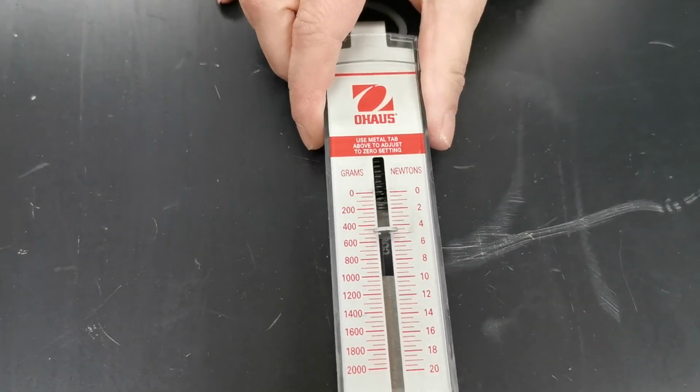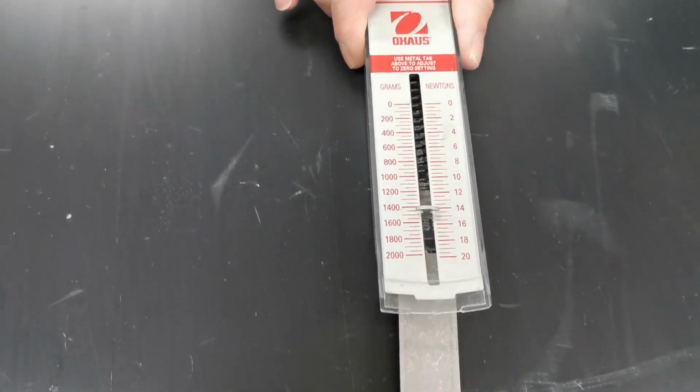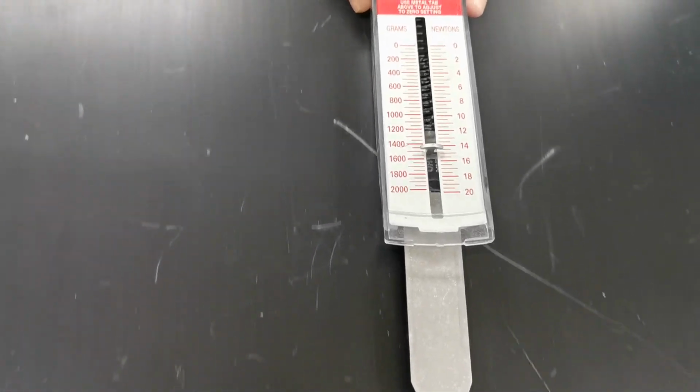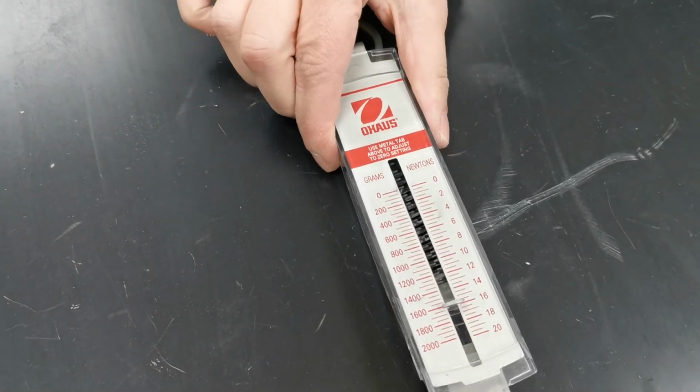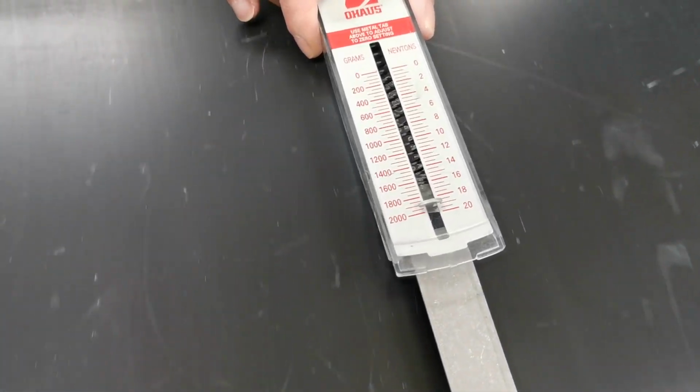4 books. And that looks about 14 newtons. And then, is this 5? This is 5. 5 books. And that looks about 18 newtons? About 18 newtons. So that was for the tabletop. Now we're going to go to the rubberized surface.